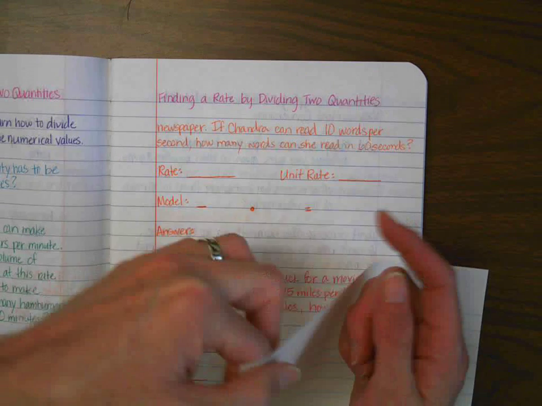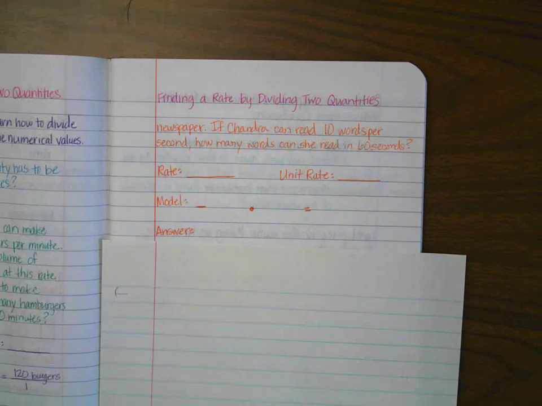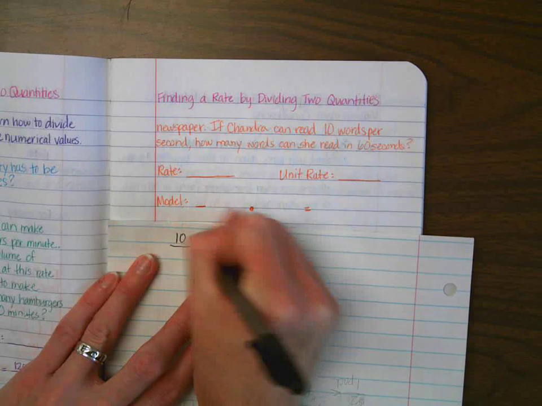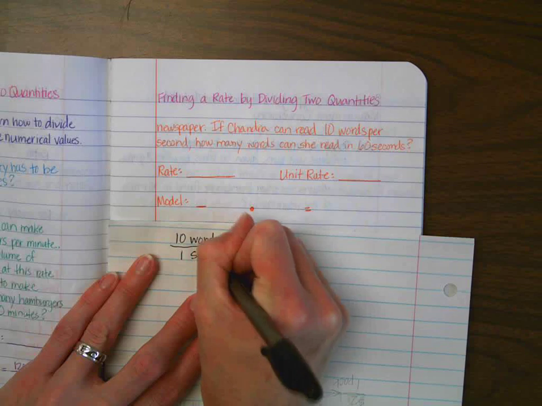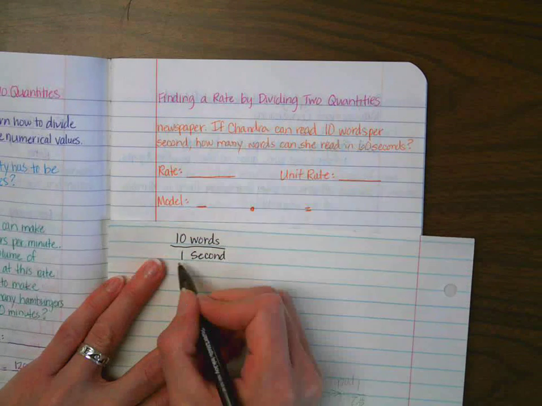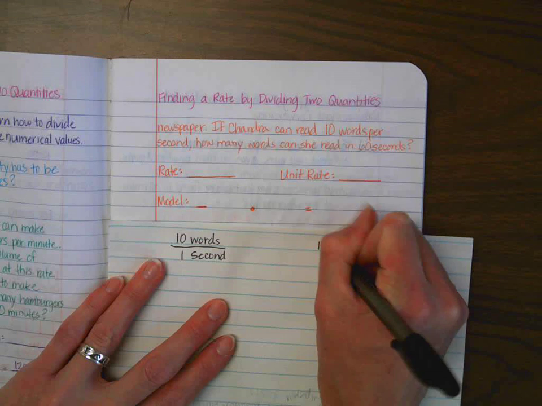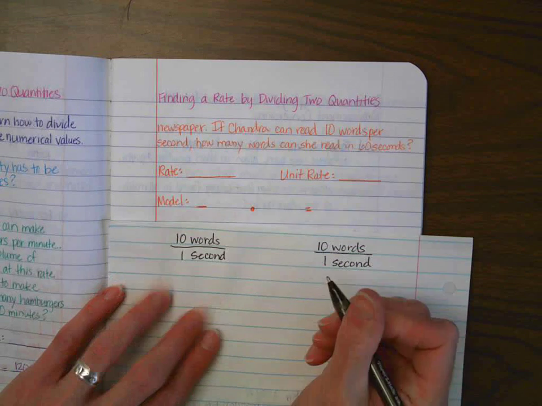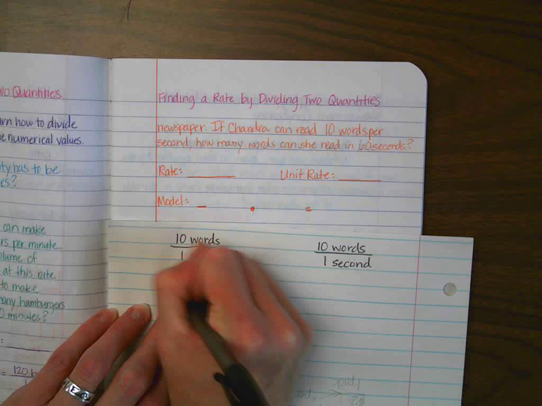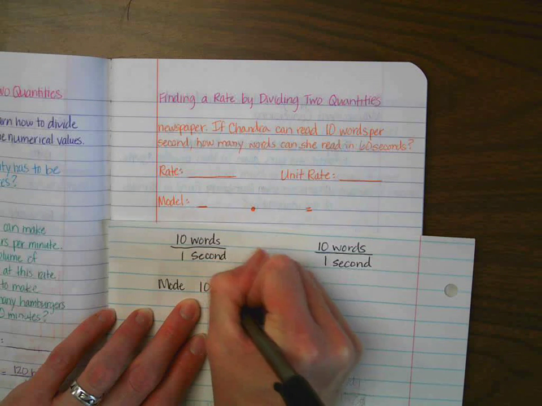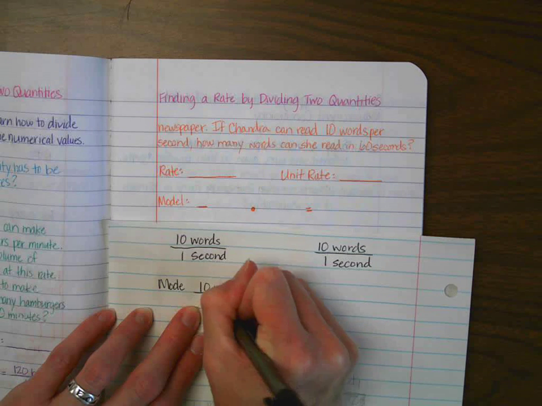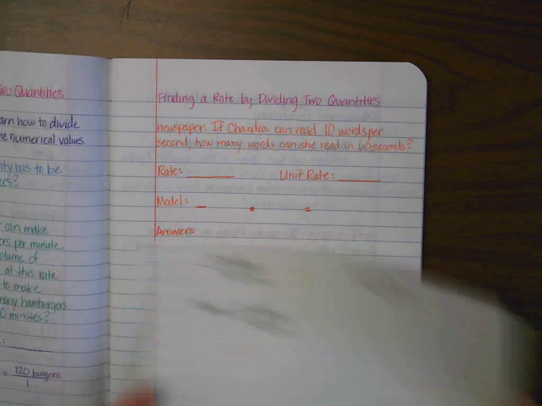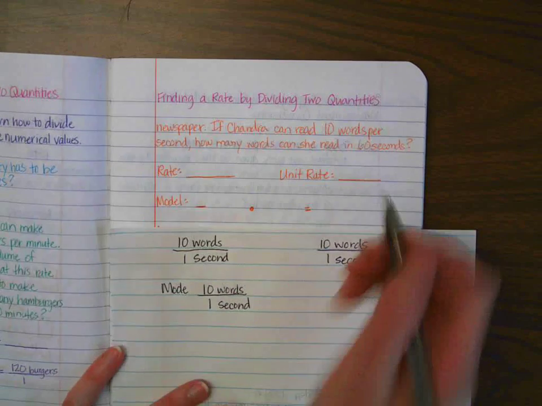So the rate, everybody, is what? That is correct. We have 10 words per 1 second. And then the unit rate is exactly the same, because it already says per 1. So the unit rate is 10 words per 1 second. And now if we're going to put that in the model, here's our model right here: 10 words per 1 second. Our job is to figure out how many words she can read in 60 seconds.